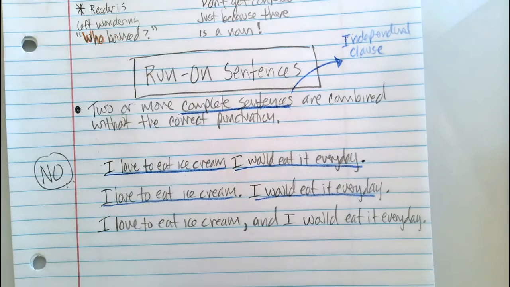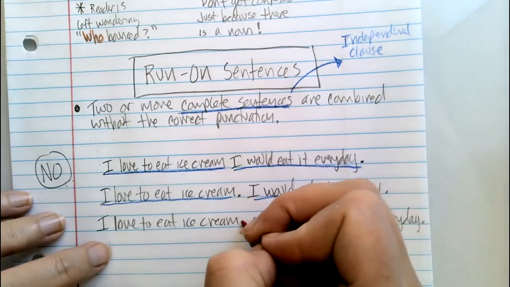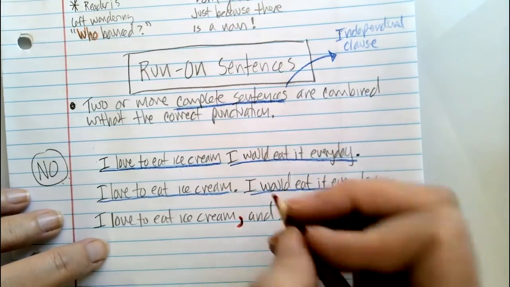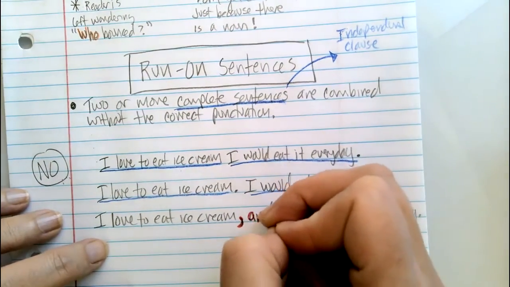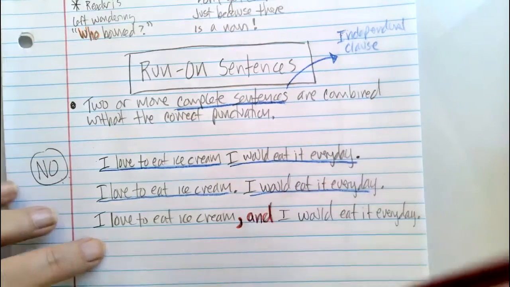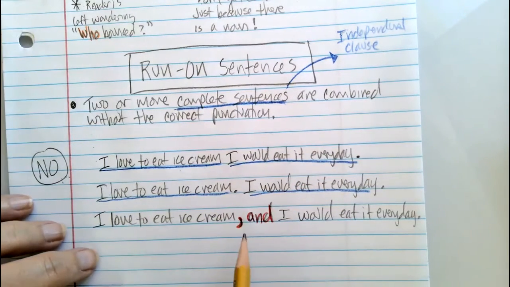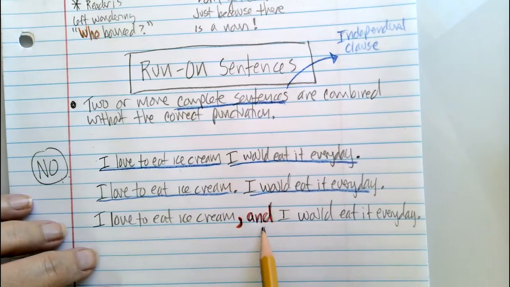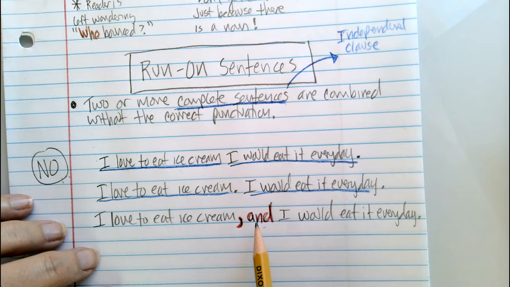Okay, so I'm going to pick up my red colored pencil. I'd like you to do the same thing, and go real heavy over that comma in red, and over that word and in red. I'm not going to get into this in too much depth, but this is what we call a coordinating conjunction, and there are 7 of them. Sometimes we call them BOYFANS, and those are the words but, or, yet, for, and, nor, and so.